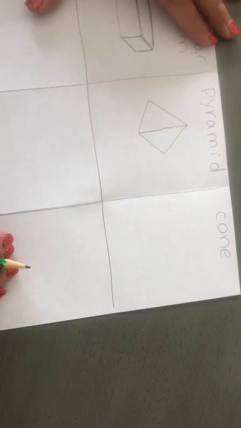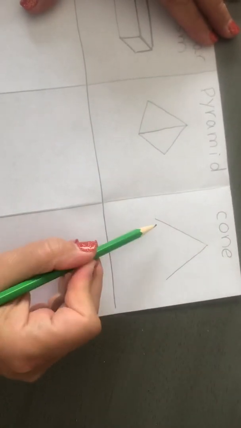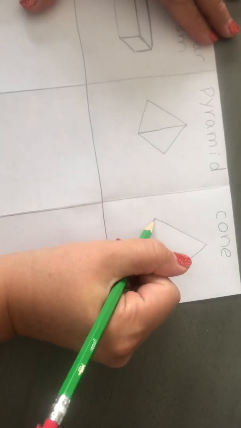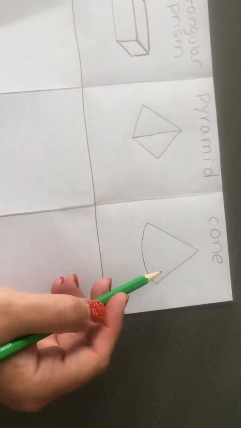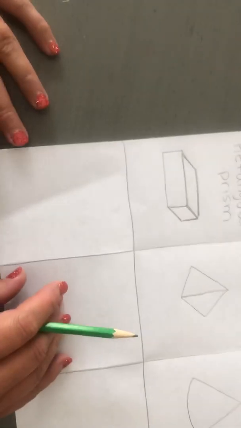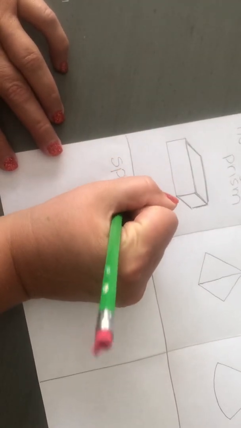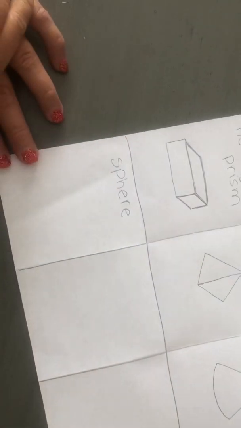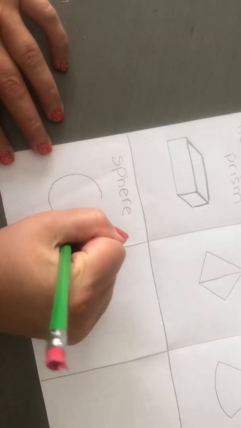C-O-N-E, and a cone is going to start off like a triangle, but instead of having a straight bottom, it's going to have a rounded bottom. This is going to be like an ice cream cone or a construction cone. Okay. Next we have a sphere, S-P-H-E-R-E, sphere. Now, the sphere is going to look like a circle.